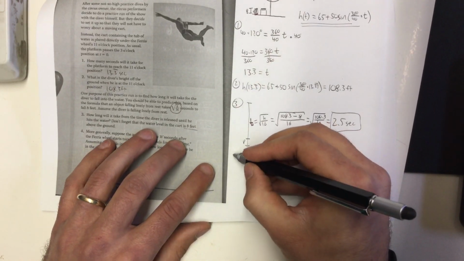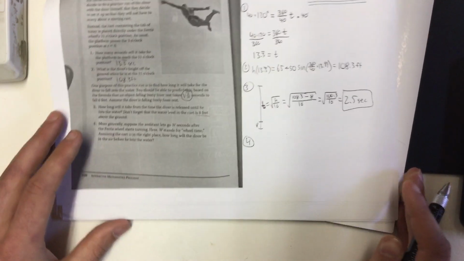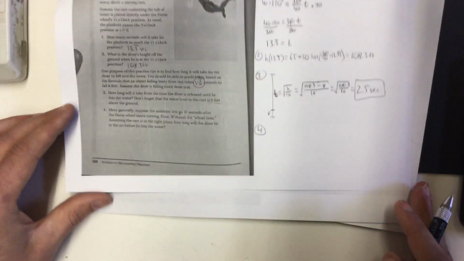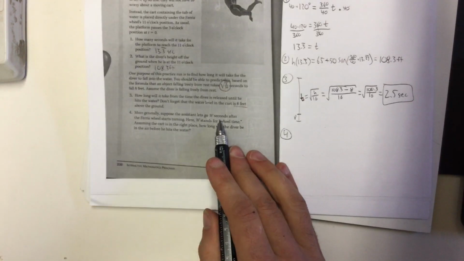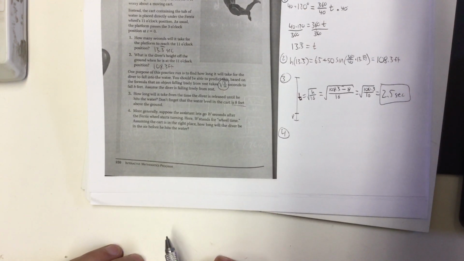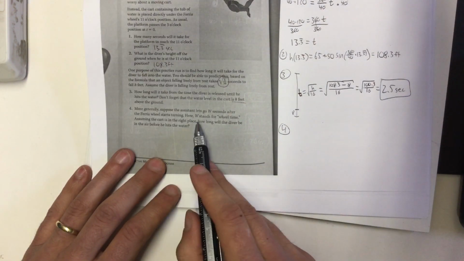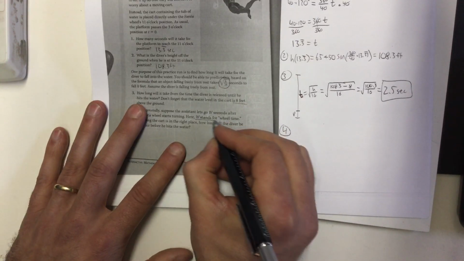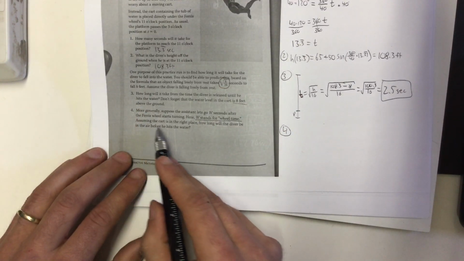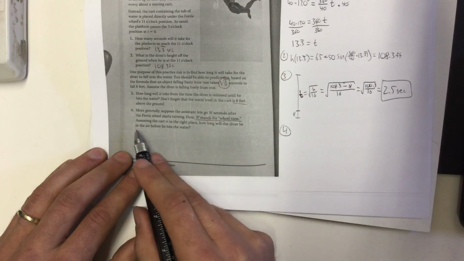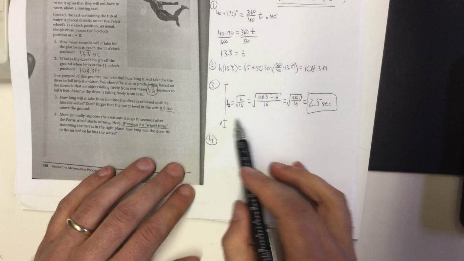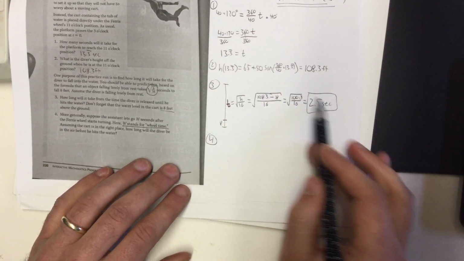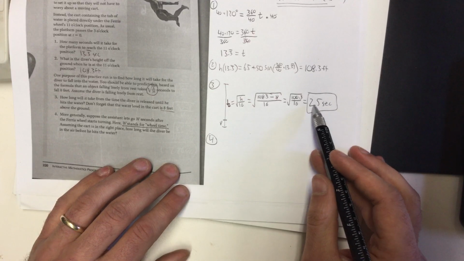Okay, now, number 4. This one is the bread and butter. This is where everything comes together. More generally, suppose the assistant lets go W seconds after the Ferris wheel starts turning. Here, W stands for wheel time. Assuming the cart is in the right place, how long will the diver be in the air before he hits the water? Well, we just got our answer for how long: this is how long the diver will be in the air.